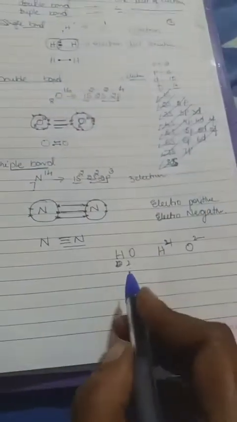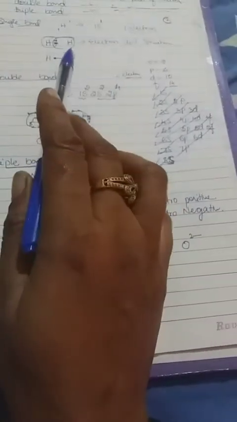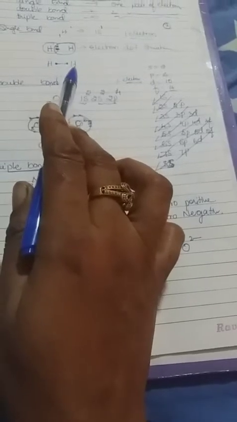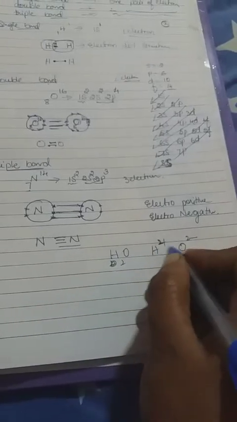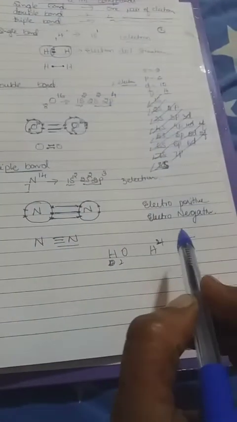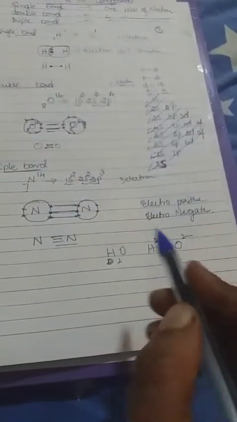Two hydrogen atoms are taken because hydrogen has one electron in the outermost orbit, and it forms one bond. So totally 2 hydrogen atoms form bonds with the oxygen. Oxygen in the last orbit requires 2 electrons, so it receives 2 electrons.